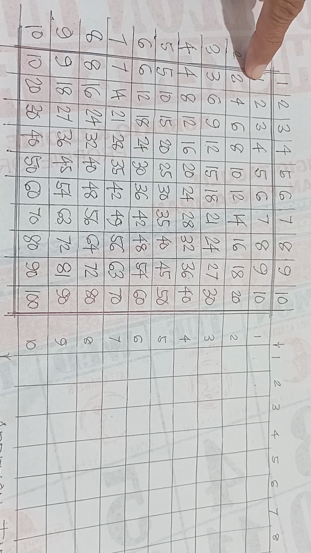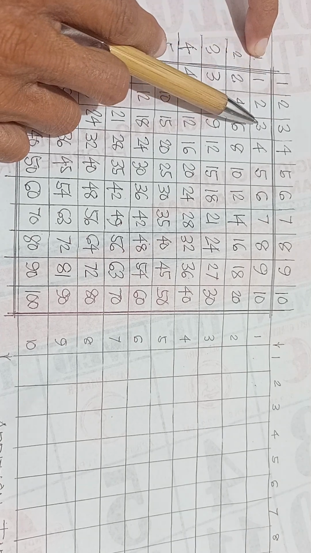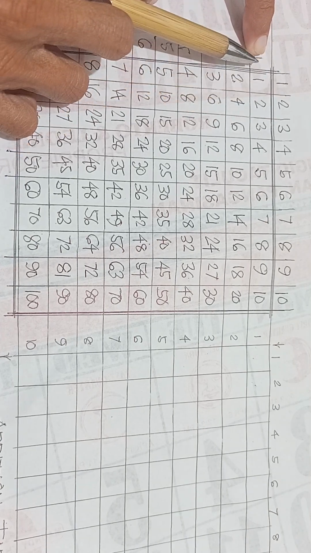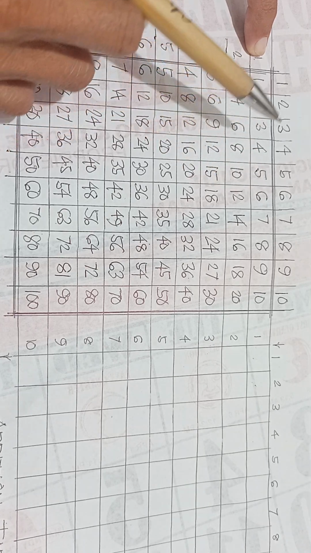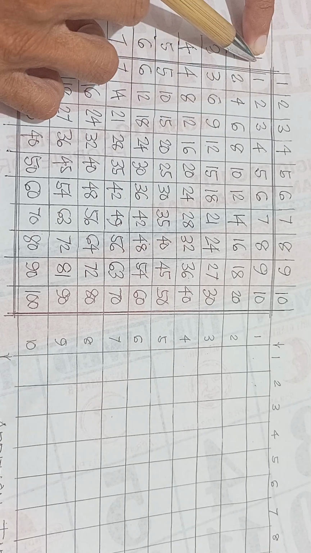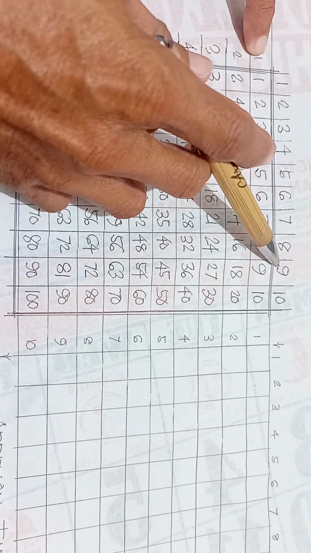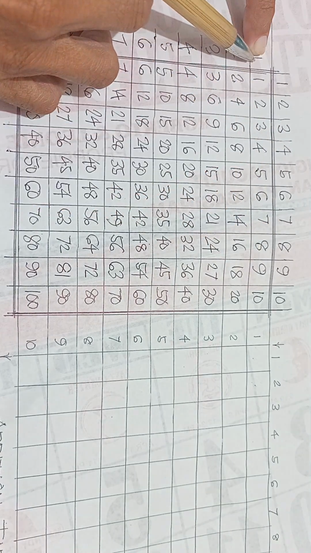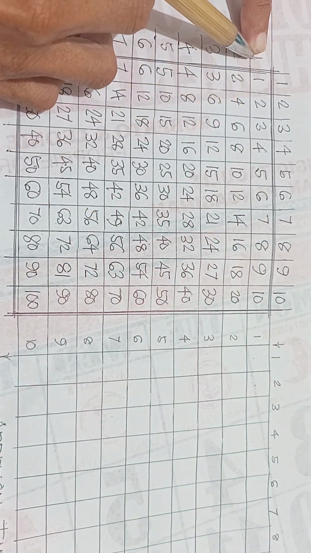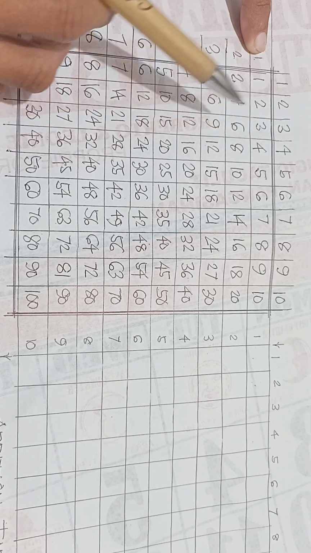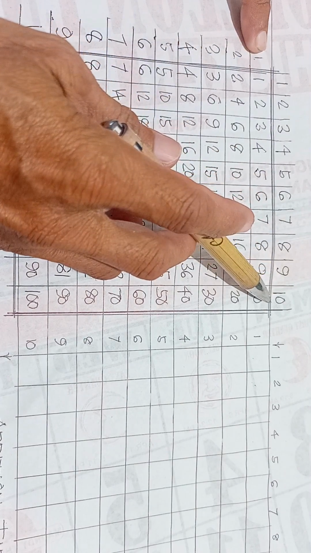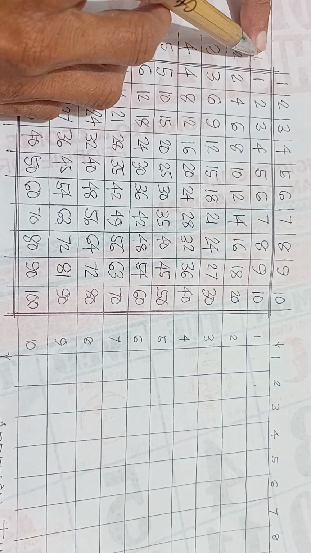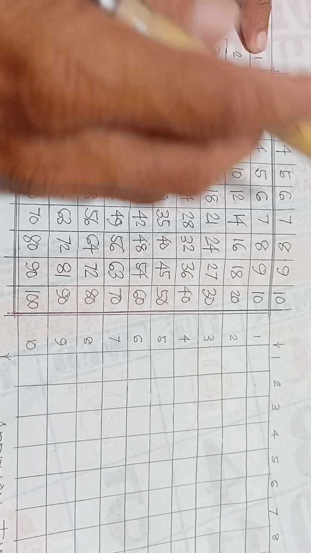1 times 1 equals 1, 1 times 2 equals 2, 1 times 3 equals 3. Like that. 1 multiplied by another number except 0 is equal to itself. Like 1 times 9 is equal to itself, the 9. But not 0, because if you multiply 1 by 0, it will become 0. Okay, children? 1 times 10 equals 10. Any number multiplied by 1 is equal to the number.